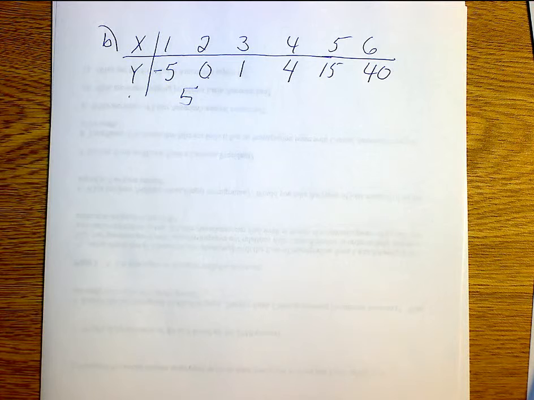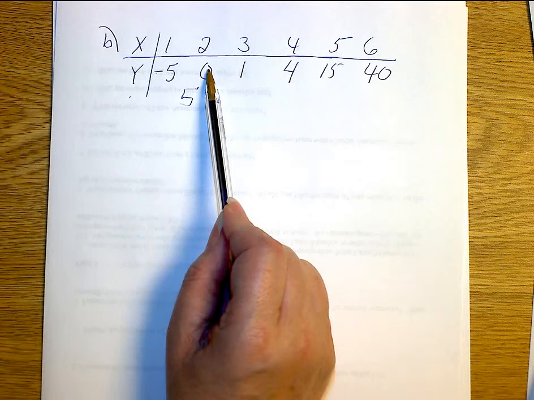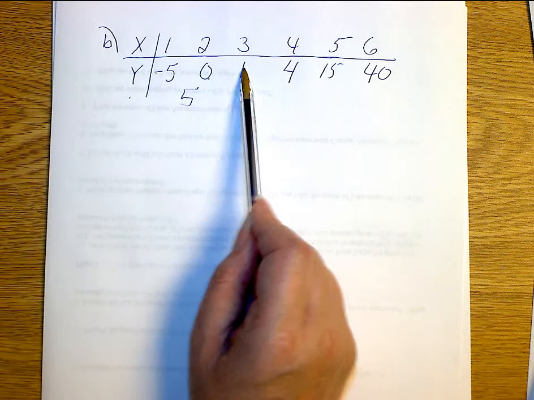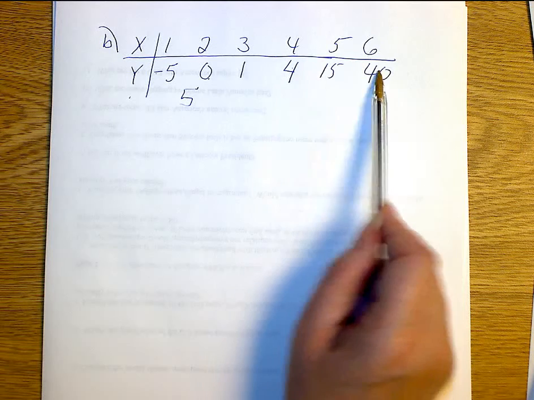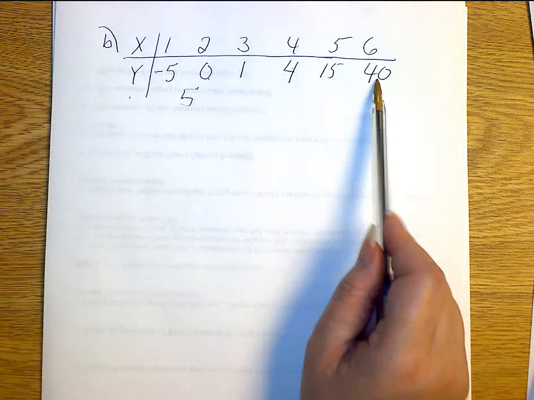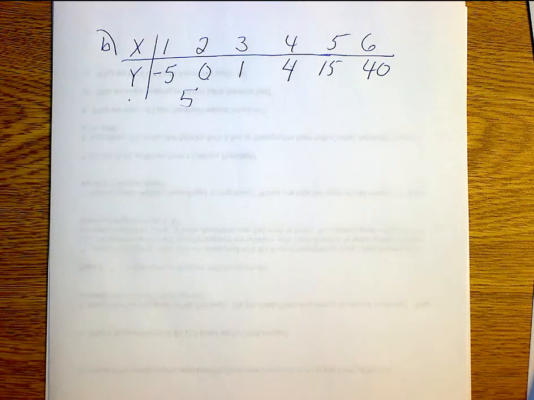You have to start over here, guys. Don't start at the 40. You have to start here. So this is my first subtraction. This is my next subtraction. That is my next subtraction. You have to work it this way. You can't come back over here. Make sure you work this way, or else you won't do it right. Make sure you work it 2 numbers at a time.